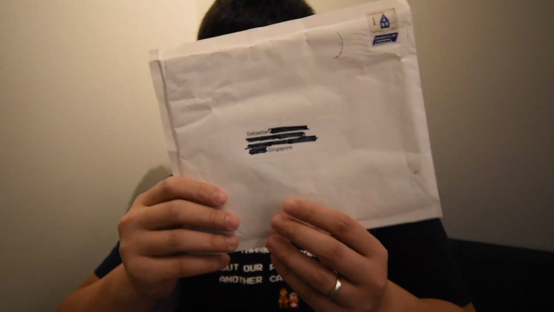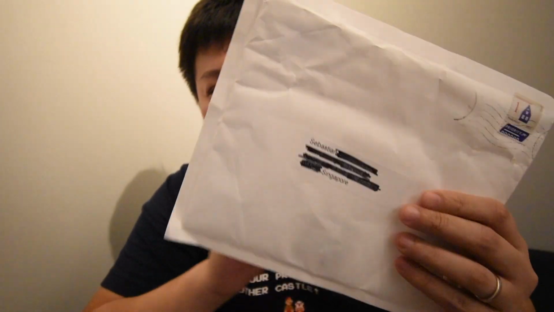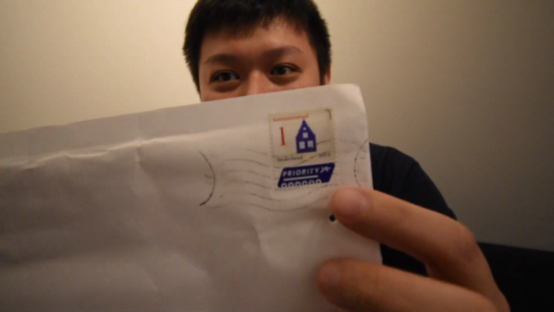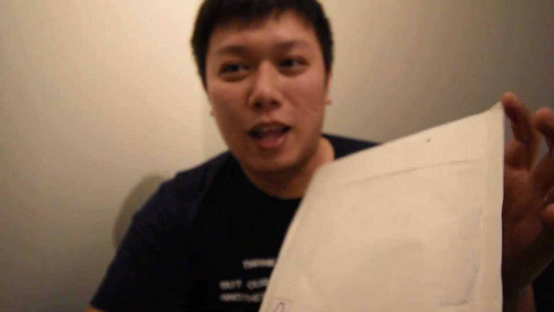And after some time, this came through the mail, and there is one little tile-like thing inside. I haven't opened this yet, and if you can see, given that I'm from Singapore, this has flown all the way from the Netherlands. So a huge thumbs up to White Goblin Games for sending this to me. Let's see whether they have sent me the right one.